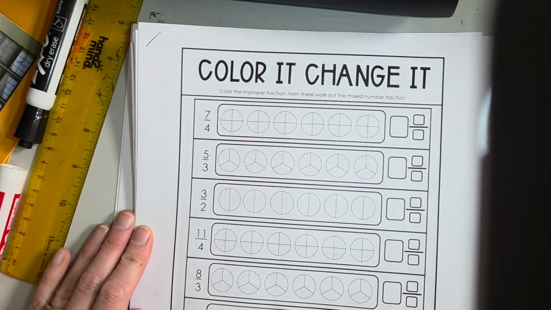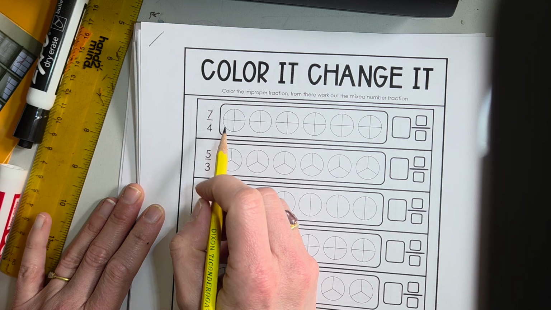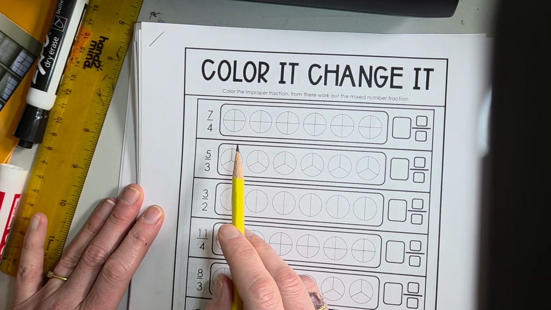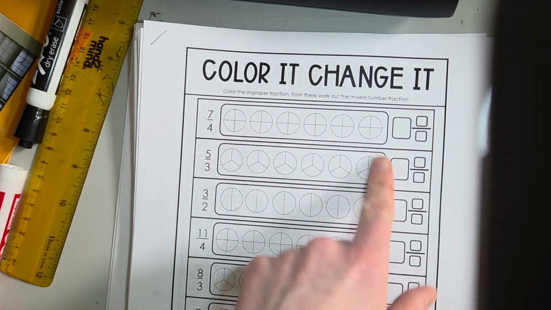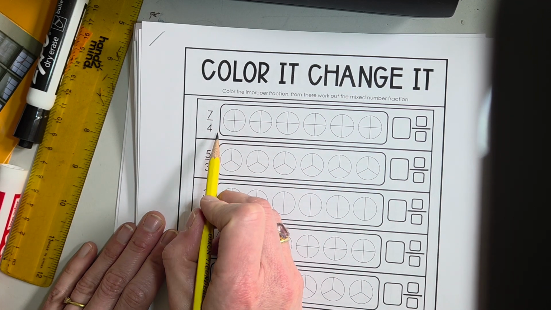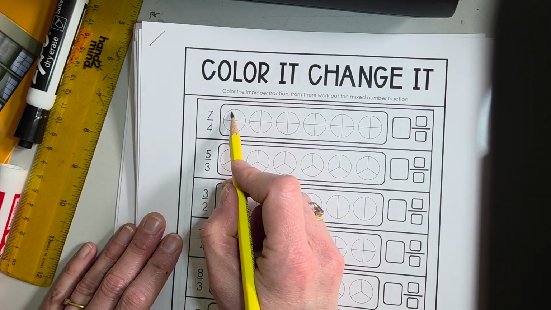Okay, in this video we're practicing converting improper fractions into mixed numbers. So this first page should be pretty easy, and I hope that it helps us see how we can use division for this. So we're looking at fourths. They're talking about 7/4. Okay, let's count out.